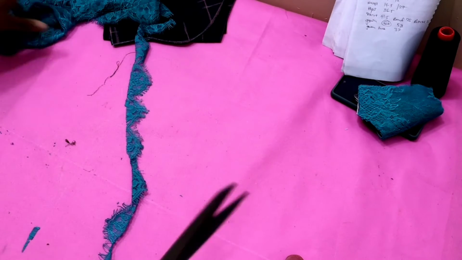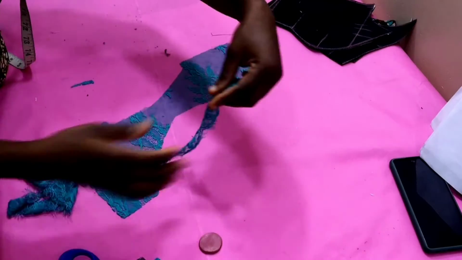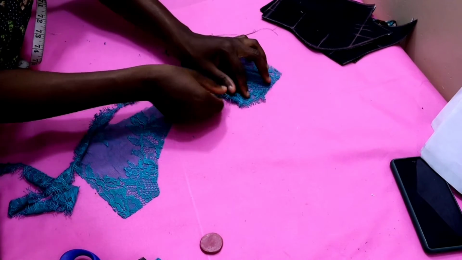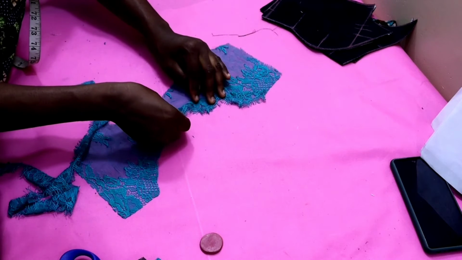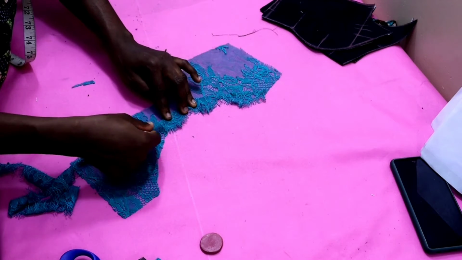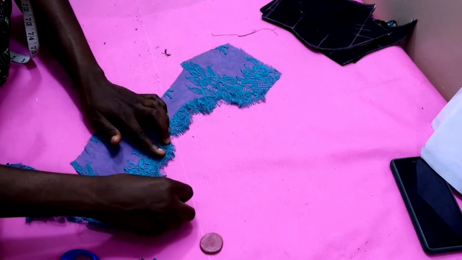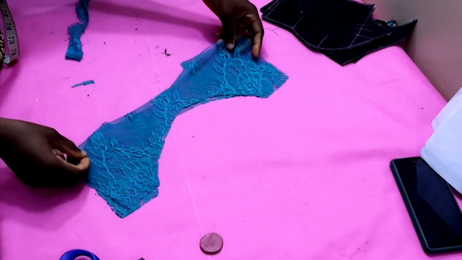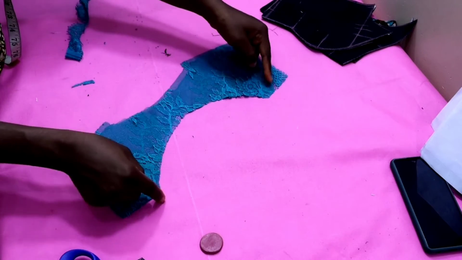All right, so I just trim some of the edges of the lace so that I can use it to decorate the neckline, because that's how the style the client sent to me is. So if you open your yoke, this is how your yoke looks. So I'm just going to be using the edge of the lace to decorate the neck area. So that part is optional.